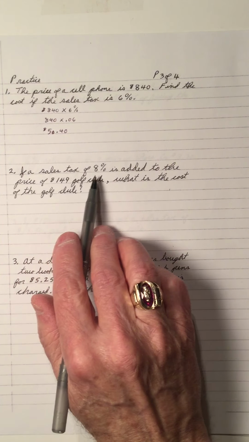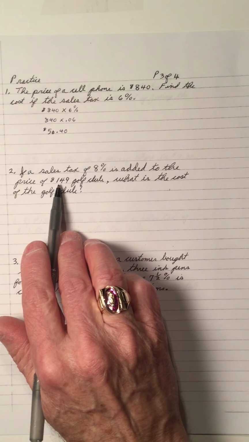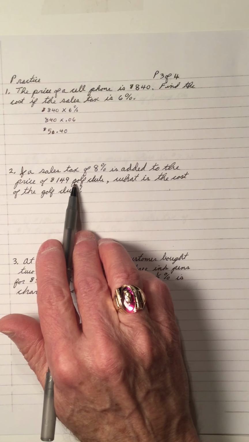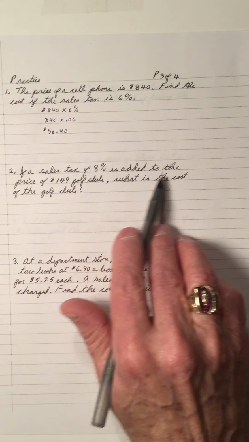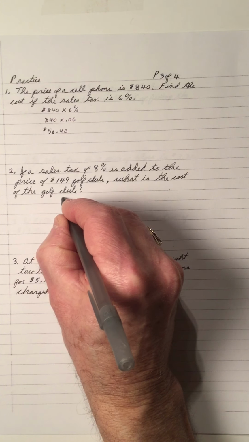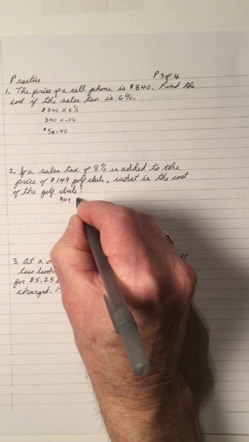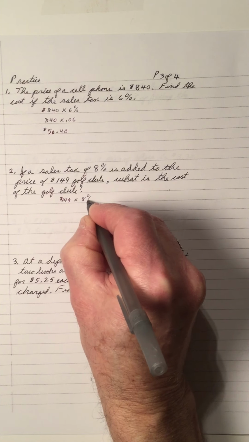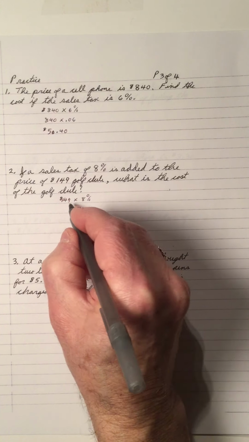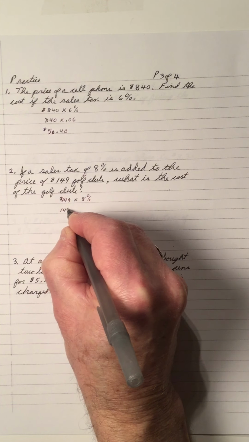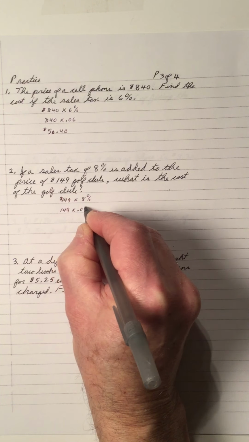If a sales tax of 8% is added to the price of a $149 golf club, what is the cost of the golf club? So if the golf club costs $149 and you're taking 8% for the sales tax, so it's $149 times 8%. So that's 149 times decimal 0.08.